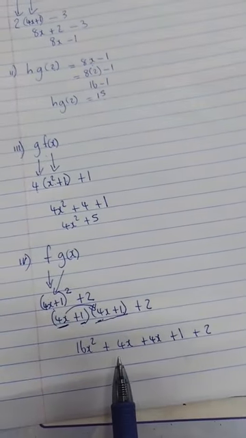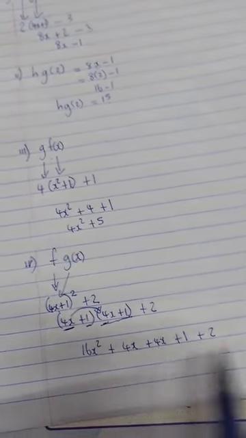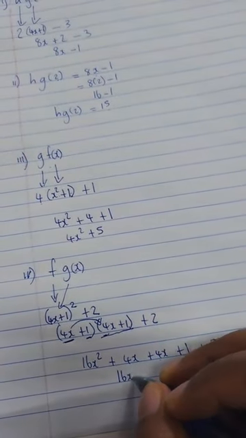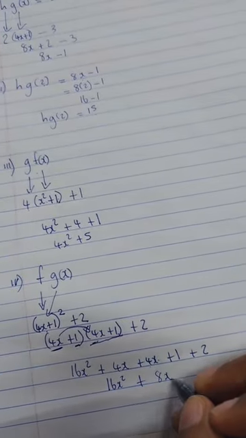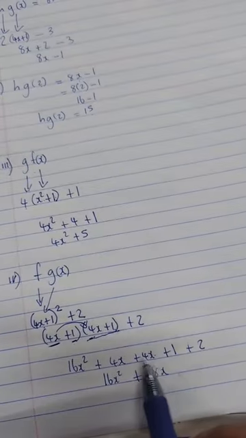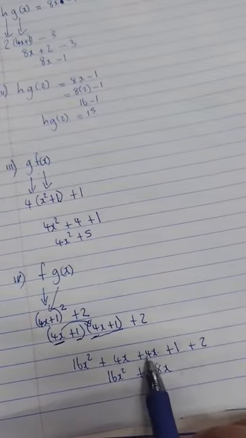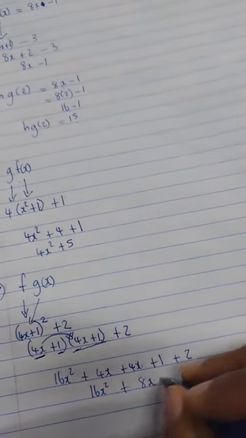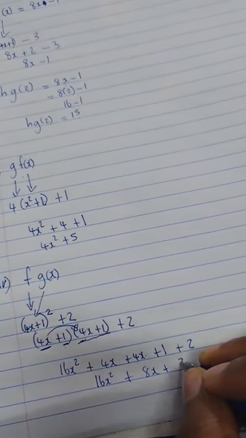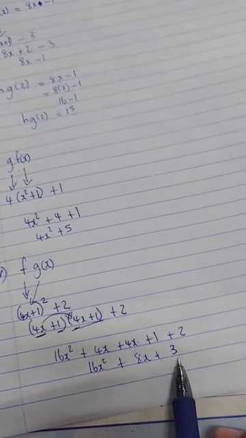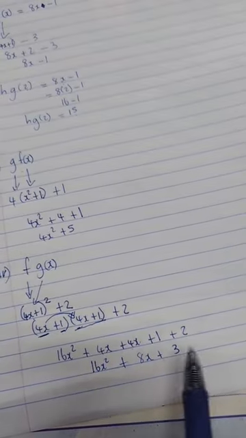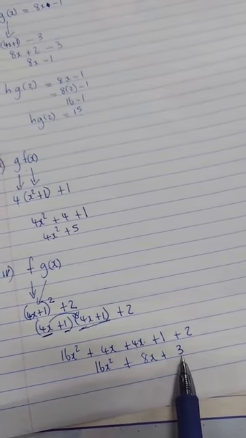I'm going to simplify. These two are like terms. So the 16x squared will remain, plus 4x and 4x will give me 8x, not x squared, because we're adding. So 4x and another 4x will give me 8x, plus 1 plus 2 will give me 3. This is the simplest it can go because all three terms are not alike. This is squared, this is not, and that's a constant.